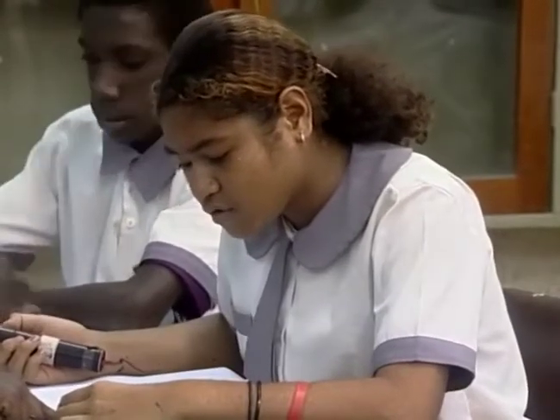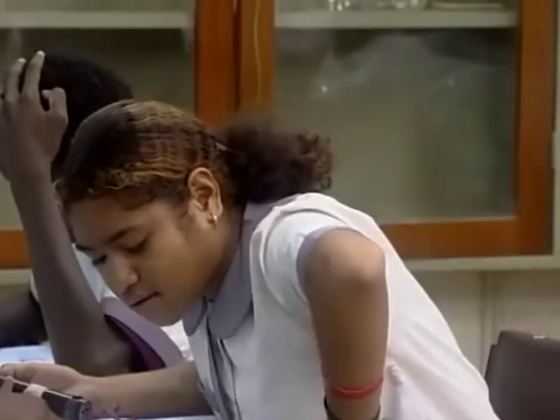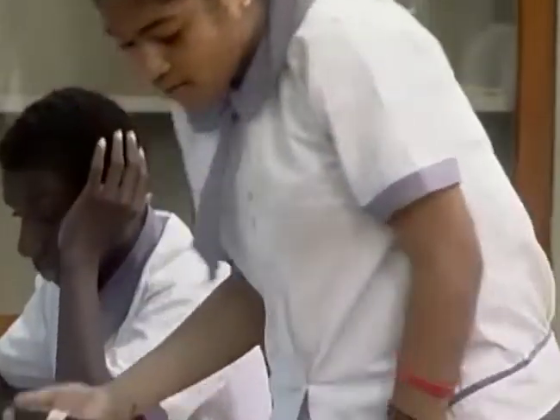A, Port Moresby to Lorengau. 830 kilometers. That's for exercise 1A. Good?